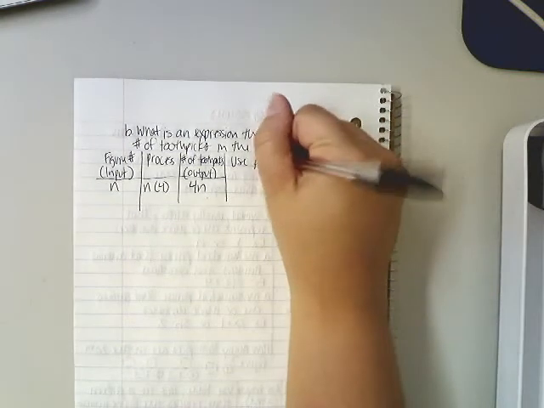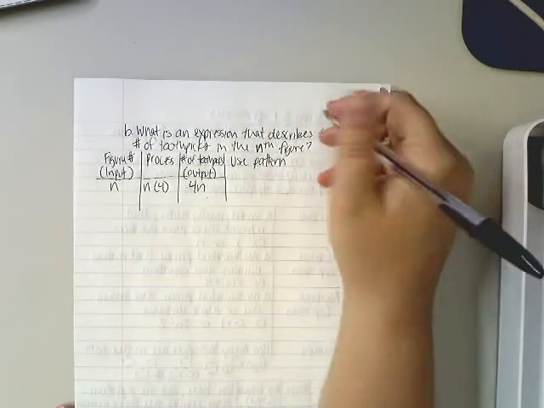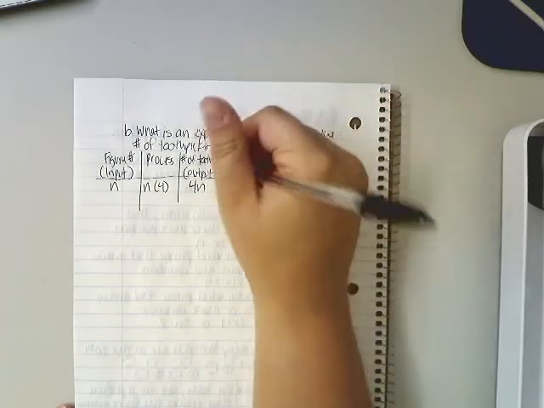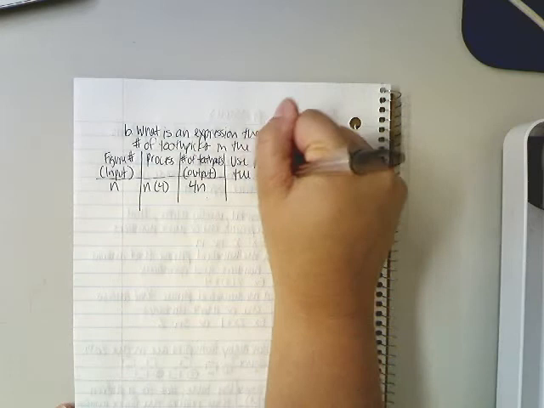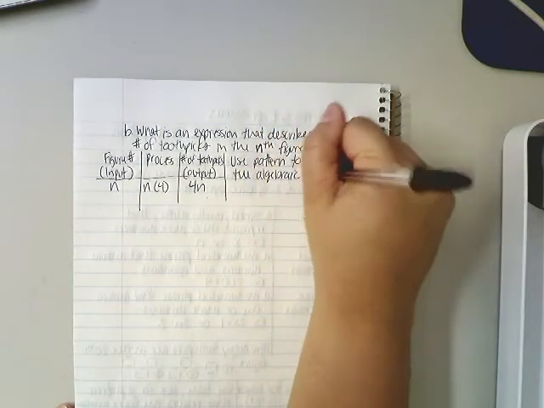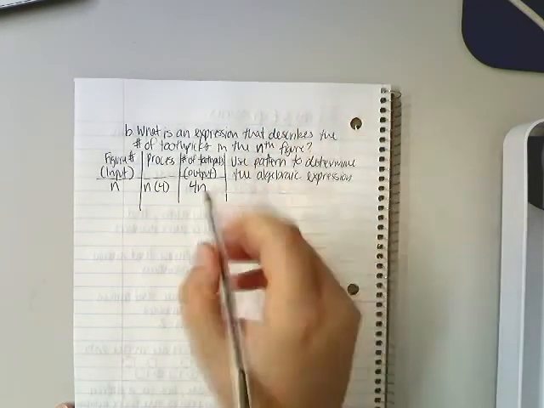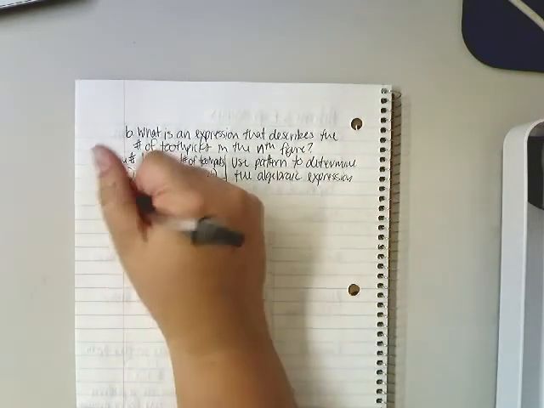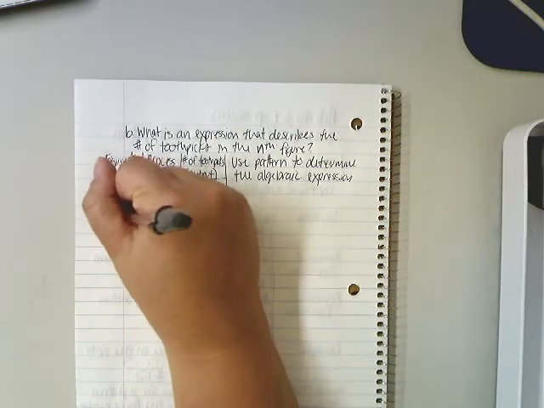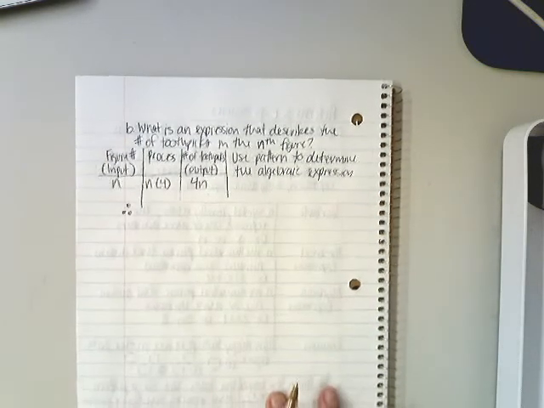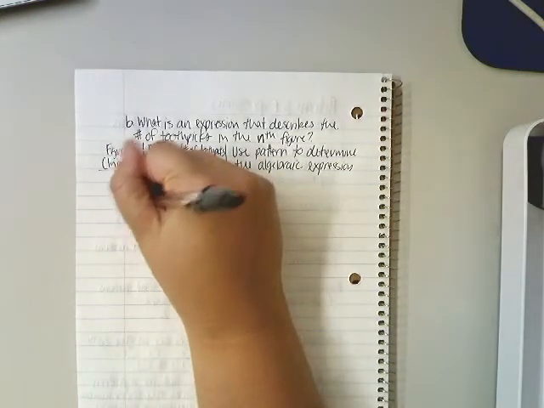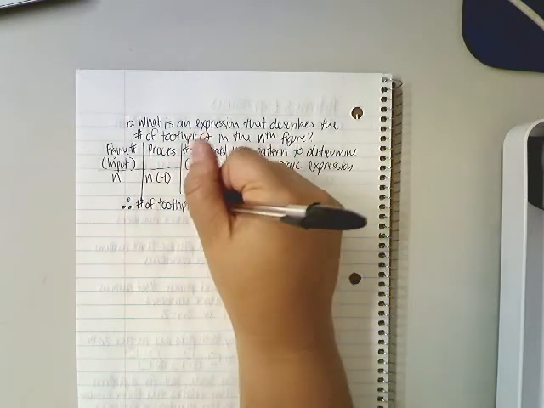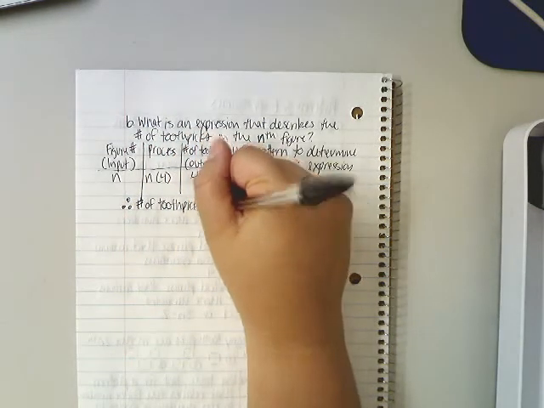expression. So I used my pattern, going back to fill in what we were doing as we thought through this, to determine the algebraic expression. So n ended up being my variable for my input to provide me with my output. So the last thing I'm going to conclude is therefore. Those 3 dots, you'll see me use them every now and again in the notes. Therefore, the number of toothpicks is equal to 4 times n.